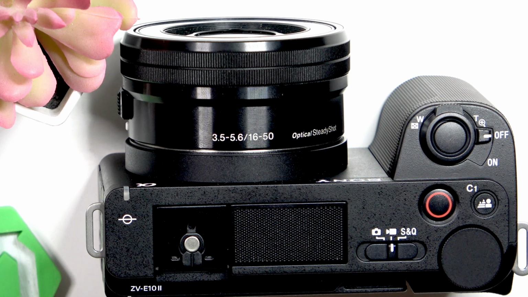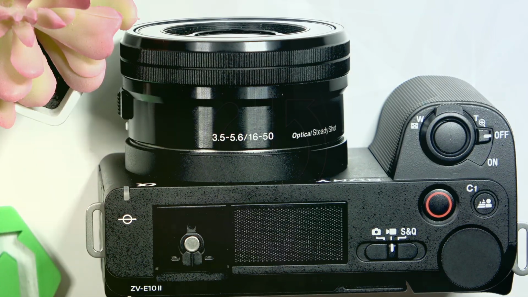Welcome. In this video, I will show you how to change zoom lever speed on Sony ZV-E10 II camera.